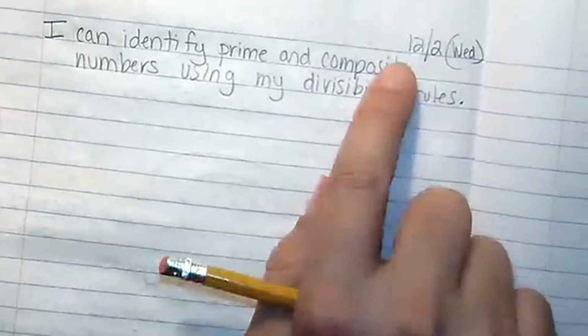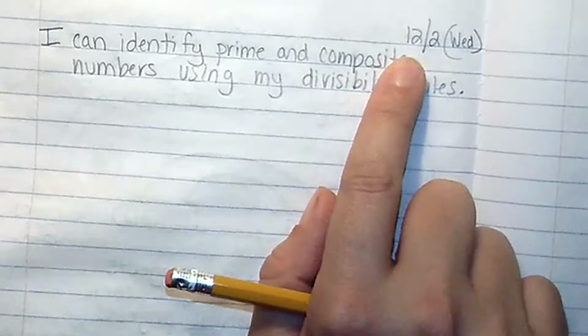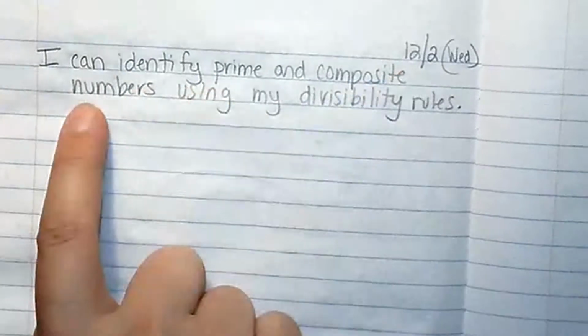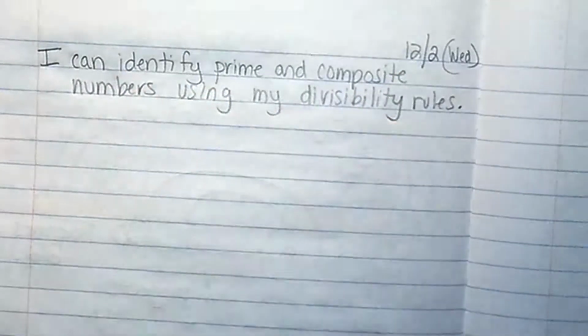Good morning. Today is Wednesday, December 2nd, and our ICANN says I can identify prime and composite numbers using my divisibility rules.